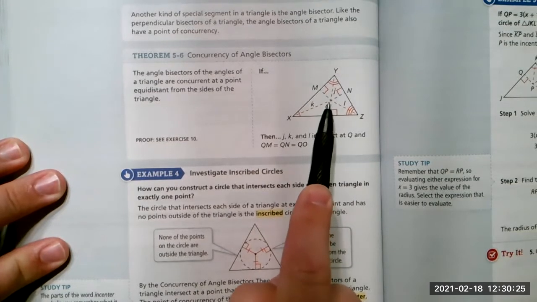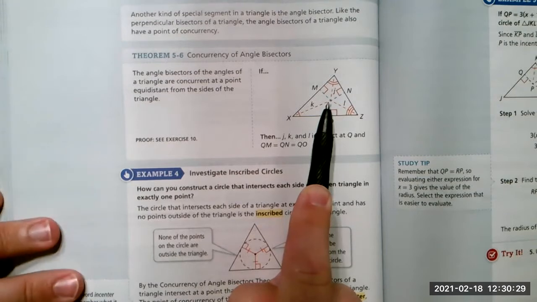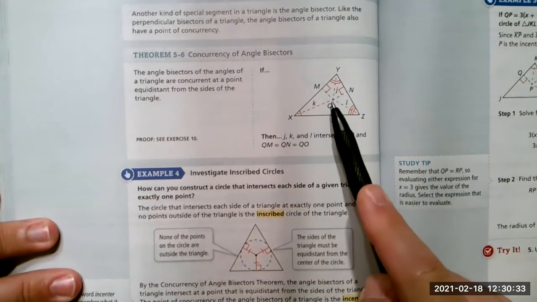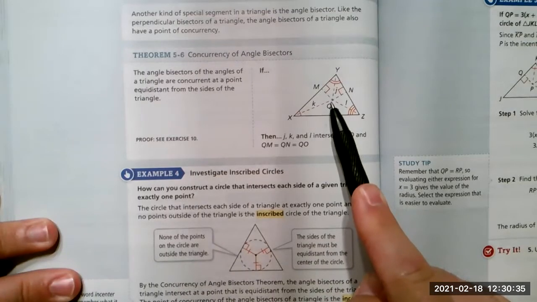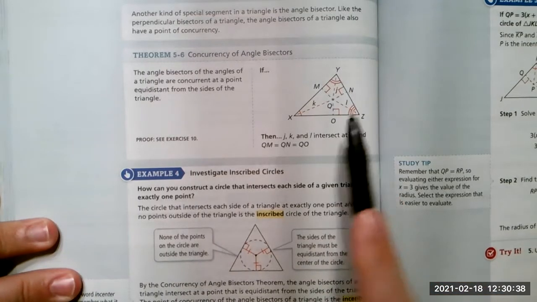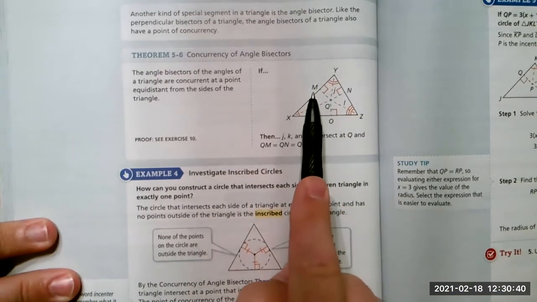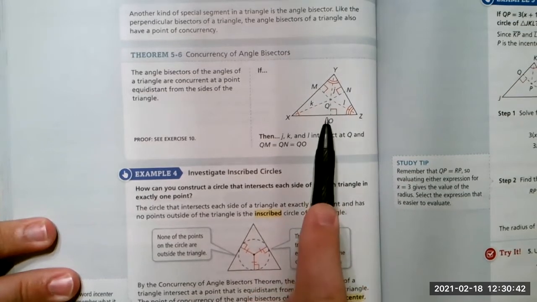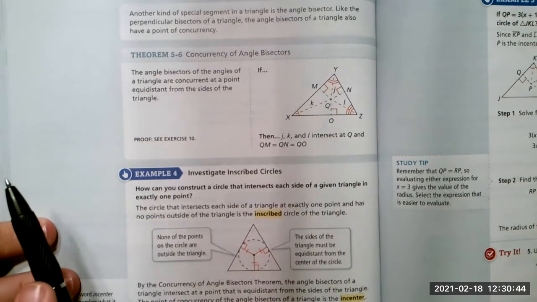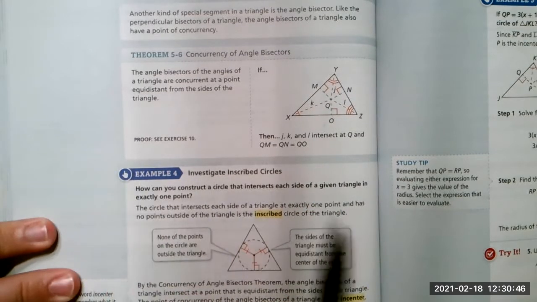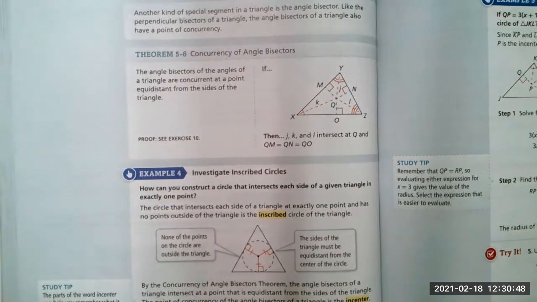This point of concurrency is equidistant, so it's the same distance from the sides of the triangle. So between Q and we'll call it YZ, between Q and XY, between Q and XZ, it's the same distance, okay? So keep that in mind.